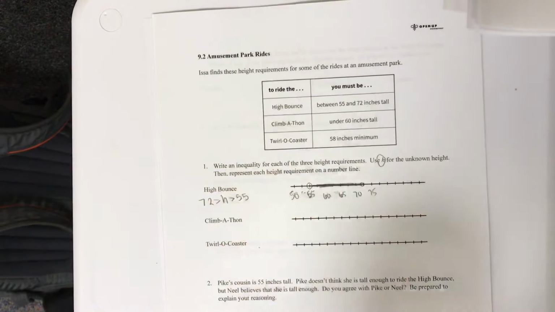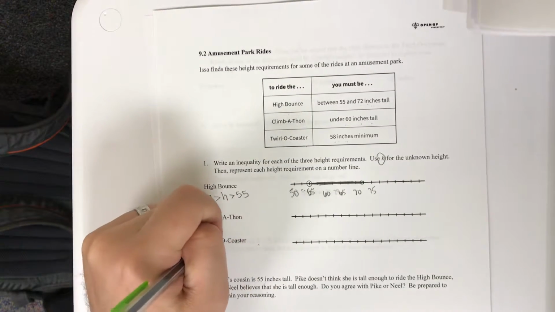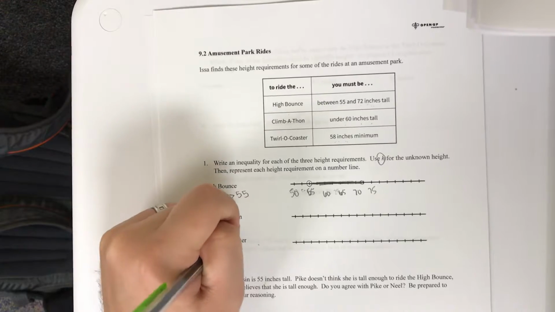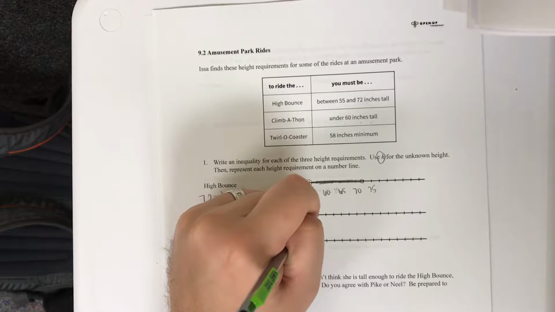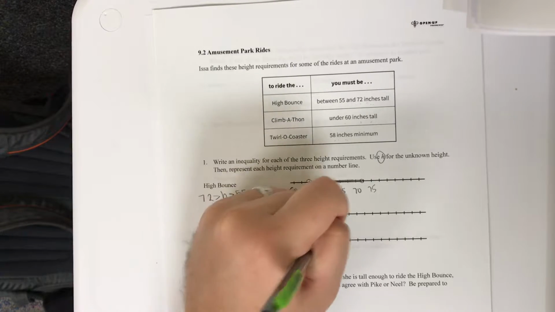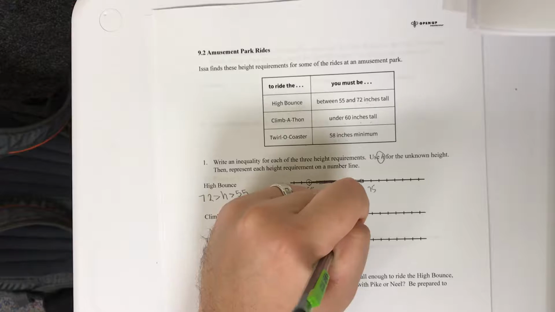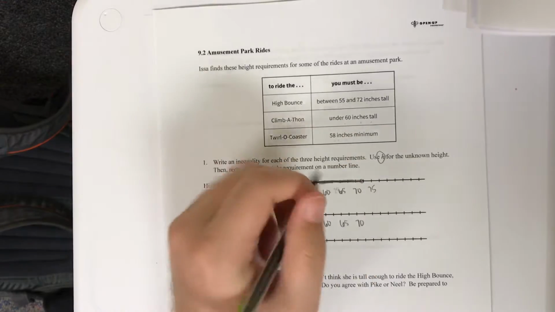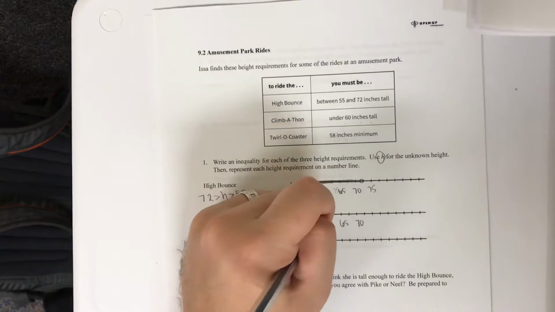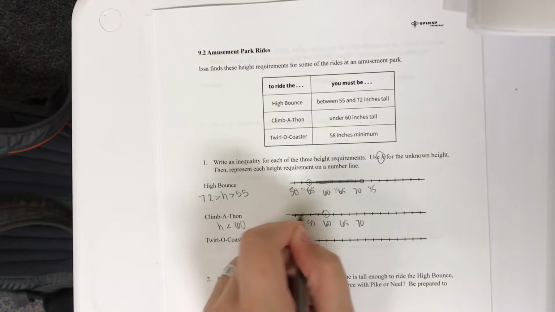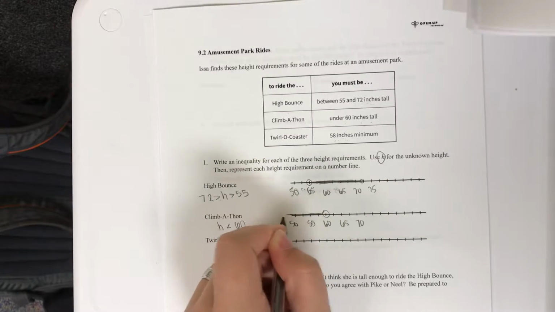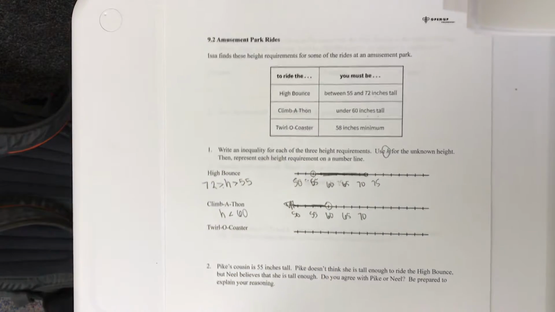The climathon says that you have to be under 60 inches. So that means that you cannot be 60 inches. You have to be less than that. So for this, I'm going to say H is less than 60. And for this one, again, I'm going to spread these out. So 50, 55, 60, 65, 70. So remember, it does not include 60, so I'm going to have an open circle, and I'm just going to draw an arrow indicating any number less than that.